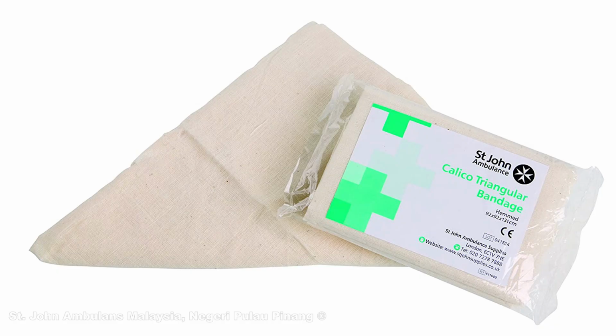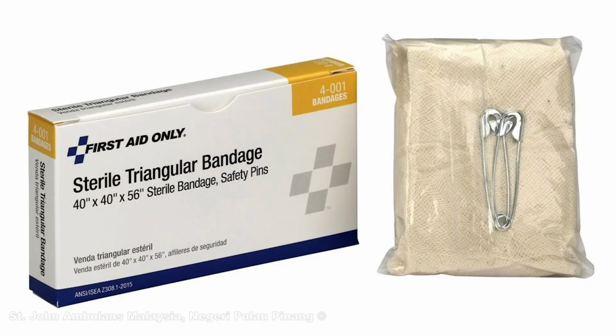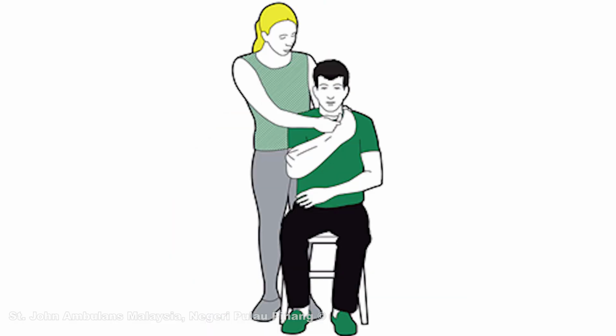Next, one of the types of bandage is triangular bandage. Triangular bandage may be supplied in a sterile or clean pack. Triangular bandage may also be used as dressing to cover large wounds and burns. It can be used as a sling to support, elevate, or immobilize the upper limb.